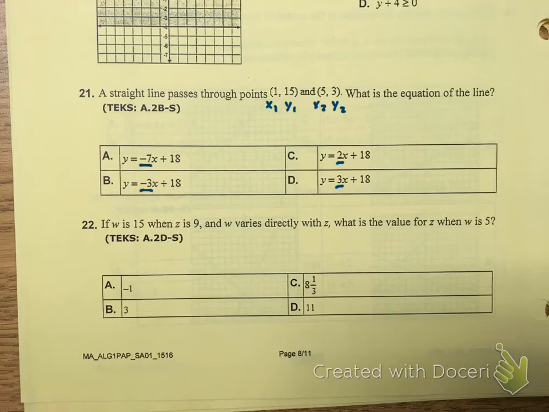So if w is 15 when z is 9, think about w over z. If w is 15 when z is 9, it varies directly with z. It says, what is the value of z when w is 5? So if we set this up as a proportion, we have 15 over 9 equals 5 over something. One thing we have to make sure of is I have my w's on top, w of 15 and w of 5, and I have my z's on the bottom, 9 and z. Sorry, that's what we're looking for, z.